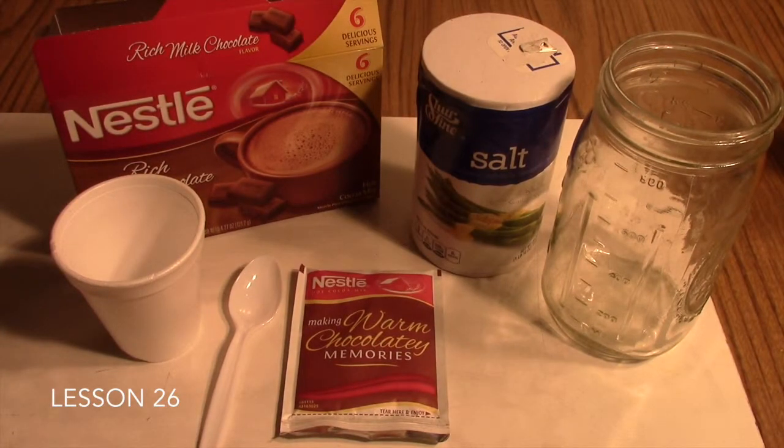This is the Solutions and Molarity Lab, which accompanies Lesson 26 in your Friendly Chemistry course. In this lesson, you will have been describing to your students the definitions of solute and solvent, and then the concept of molarity. In this lab activity, your students will experience in a hands-on way the preparation of various molar solutions.